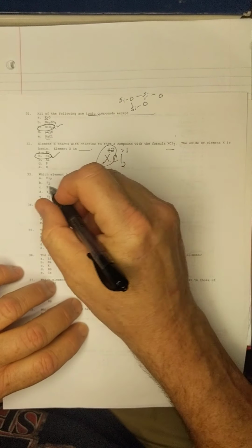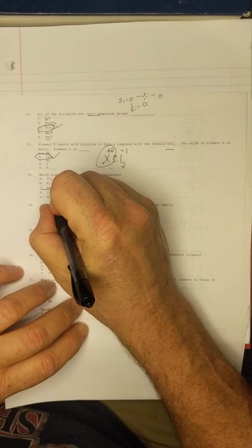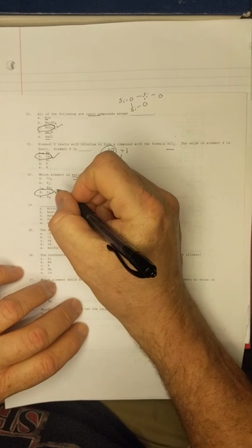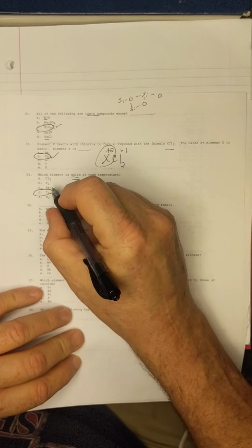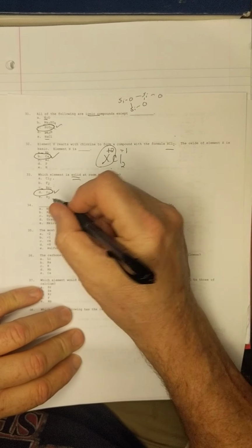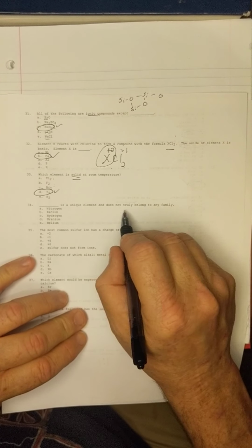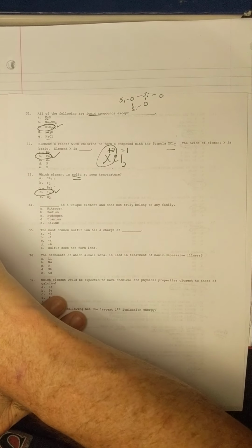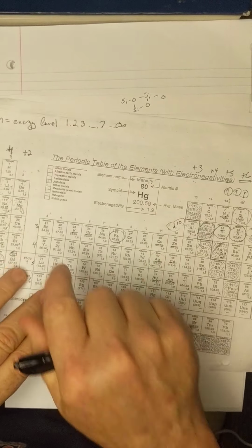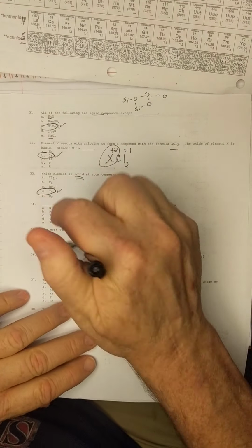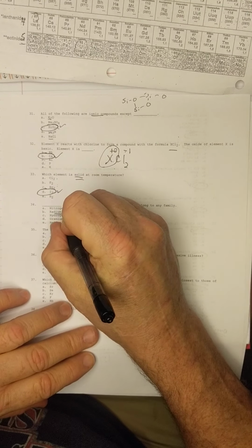Which is a solid at room temperature? I kind of asked you about iodine before. Iodine at room temperature is a solid. Bromine's a liquid, fluorine and chlorine are gases, hydrogen's a gas. What's a unique element and doesn't belong to any family? Hydrogen. Hydrogen's not an alkali, so what makes it that way?